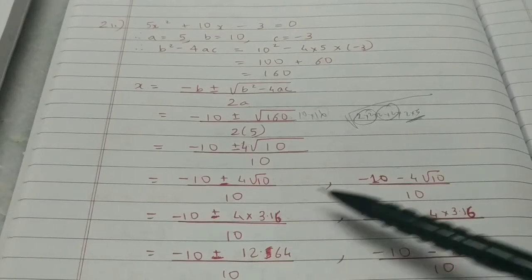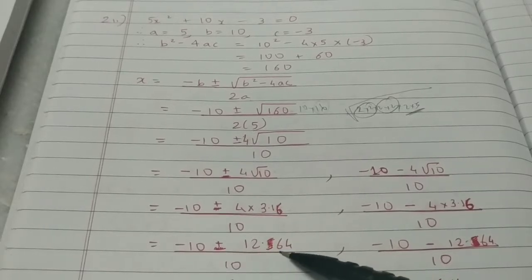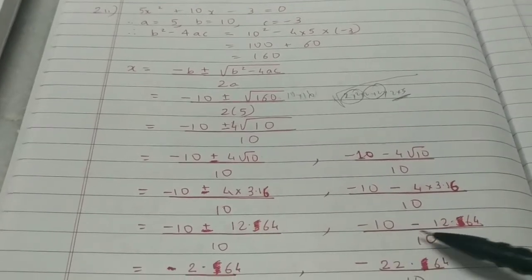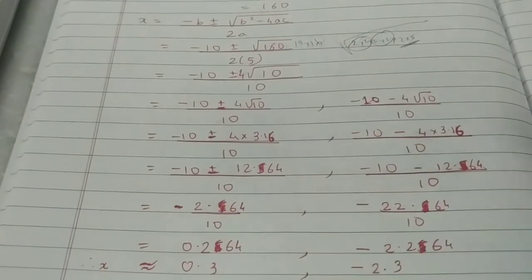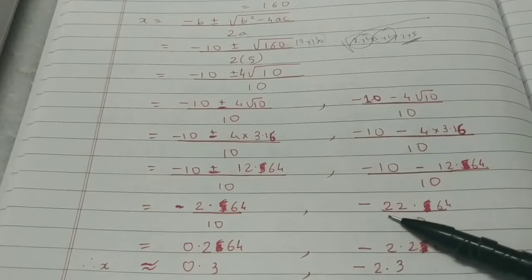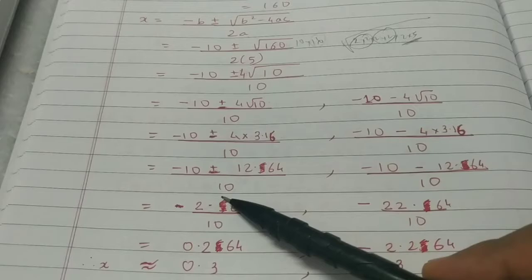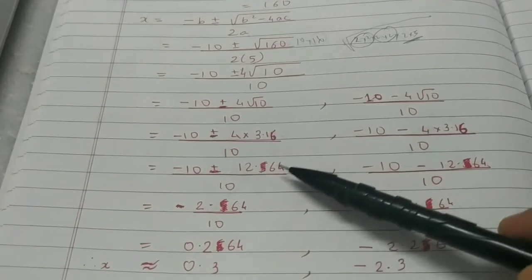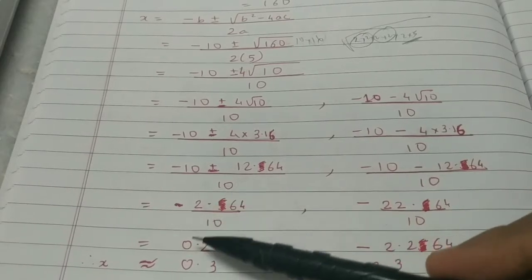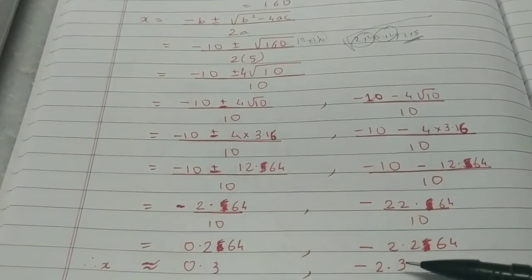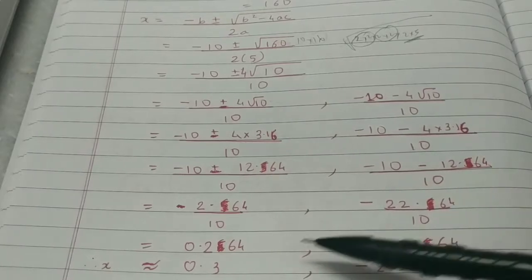So after substituting these values, I get minus 10 plus 12.64 upon 10, minus 10 minus 12.64 upon 10. That's 2.64 upon 10 and minus 22.64 upon 10. I purposely did not try to reduce the denominator with the numerator because then dividing by 10 is so easy. I just have to shift the decimal place. So this answer is 0.264 and this is minus 2.264. But I don't need answers up to 3 decimal places.